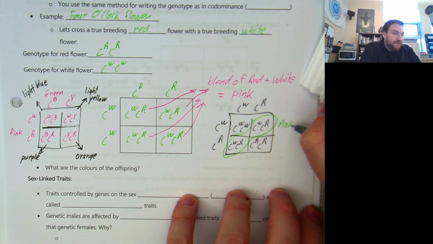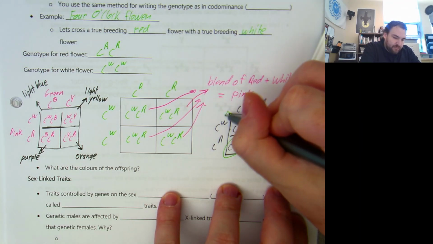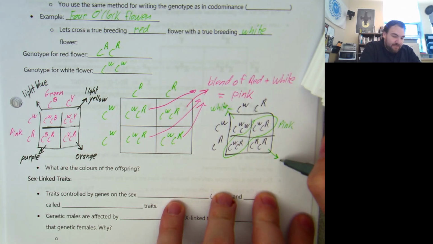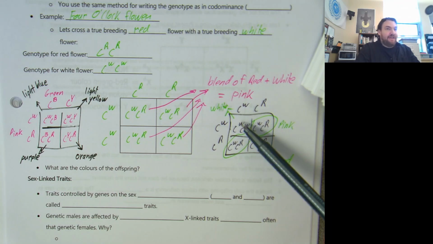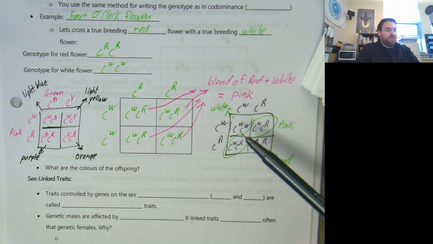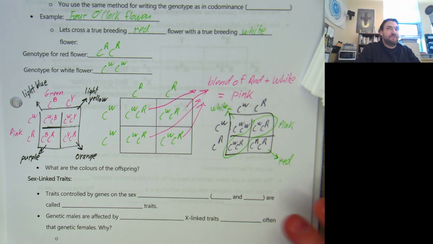So two pink plants would give you 50% pink offspring. And what about the corners? Top left corner is going to be white. Bottom left is going to be red. So now you can start actually determining what the base colors are. If you breed a bunch of pinks together and get 50% pink and 25% red, 25% white, you know that white and red are going to have to be the reason the pink exists. So white and red then become the dominant alleles that are incompletely dominant in this case.